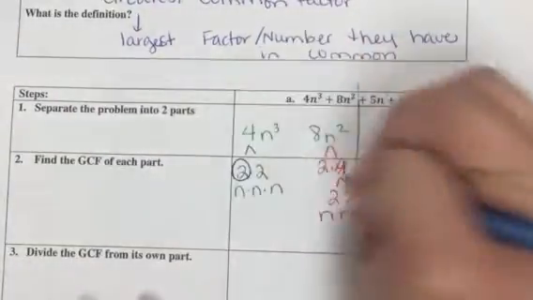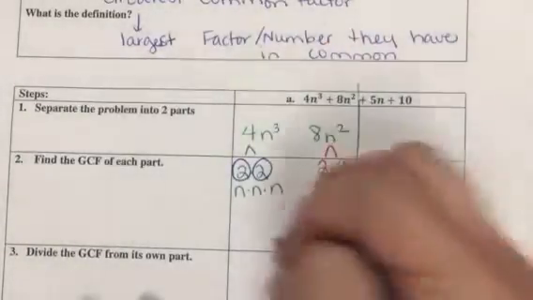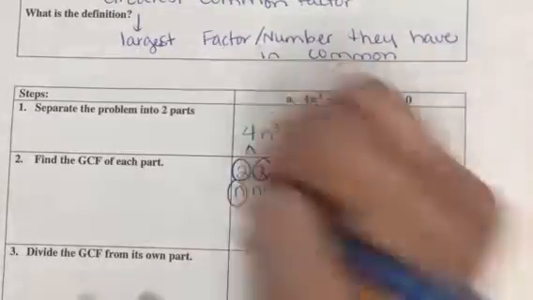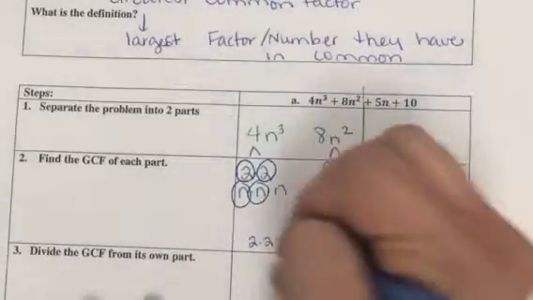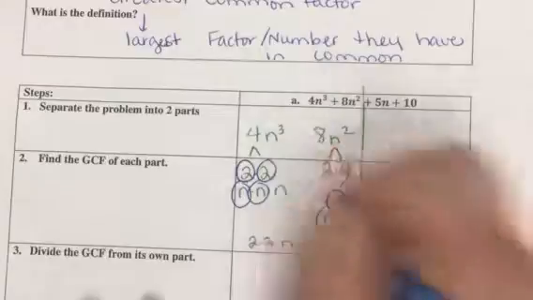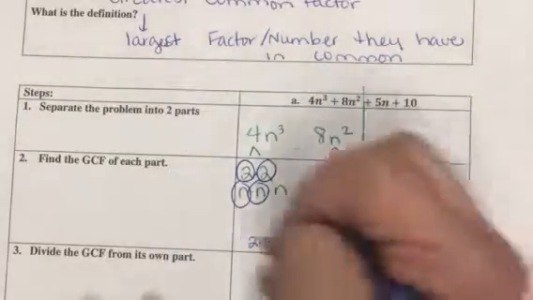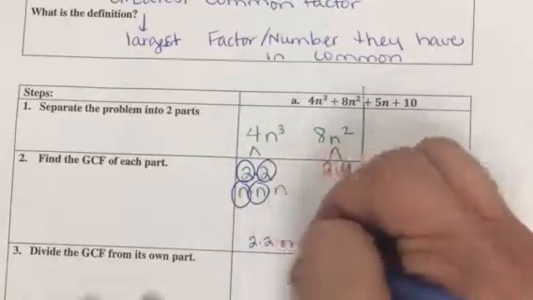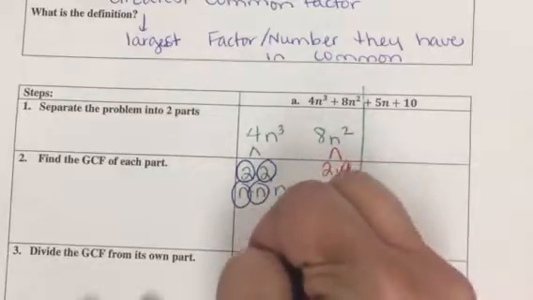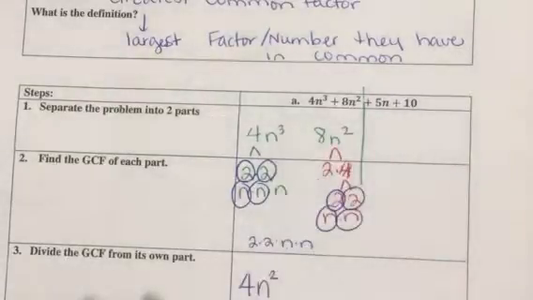They both have 1, 2, 2s. And they both have 1, 2 n's. So the GCF of the first part is 2 times 2 times n, or 4n squared.